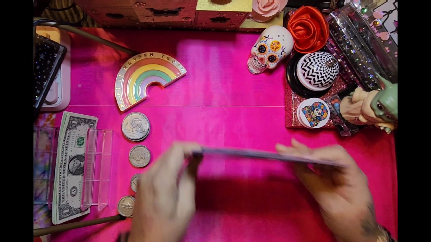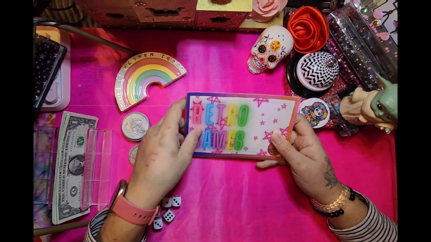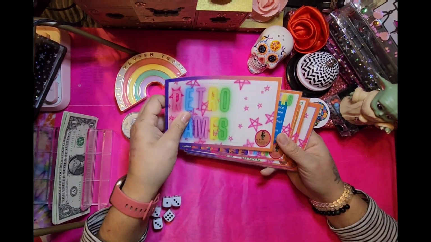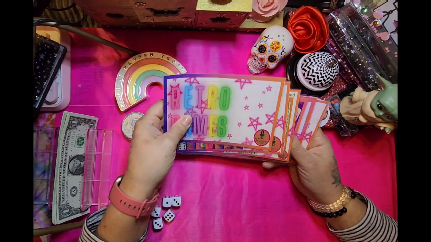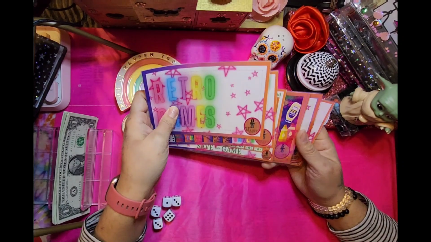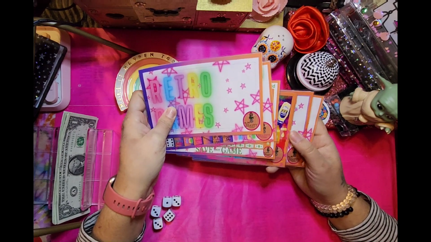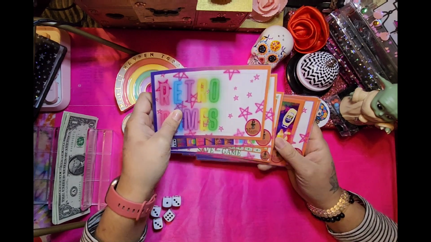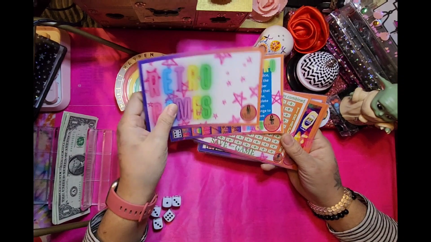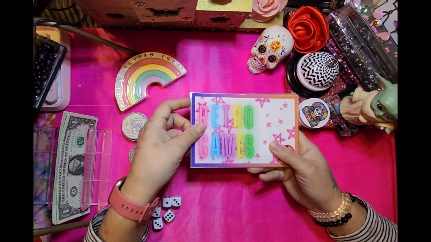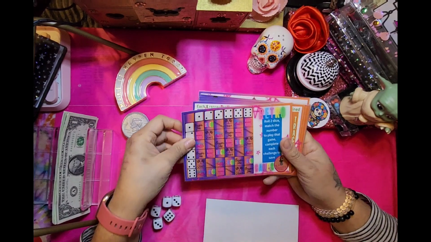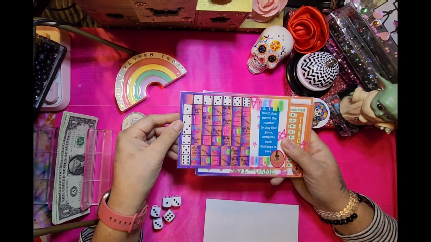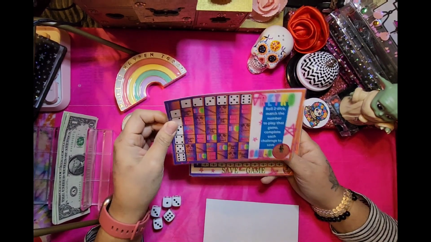Today we are going to be playing our lovely retro games. So this is my retro games that I created for me to be able to play some games on a low budget, and I wanted to make it fun. Not only do you have the dashboard for the retro games, you also get a game board for the roll the dice. I'll explain that here in a minute.